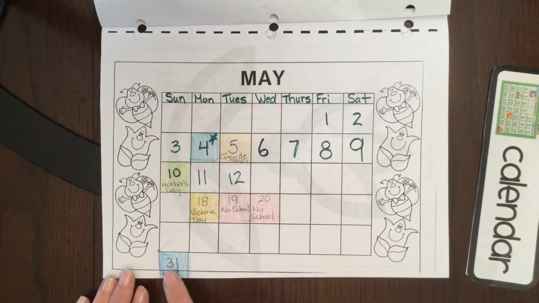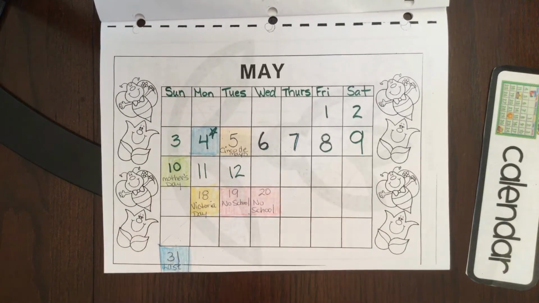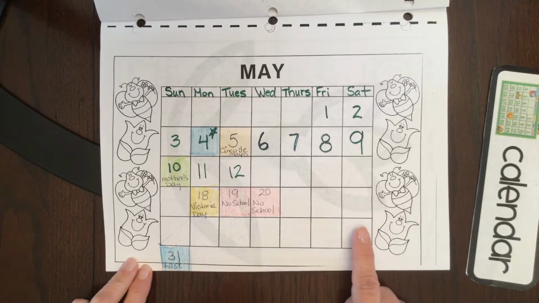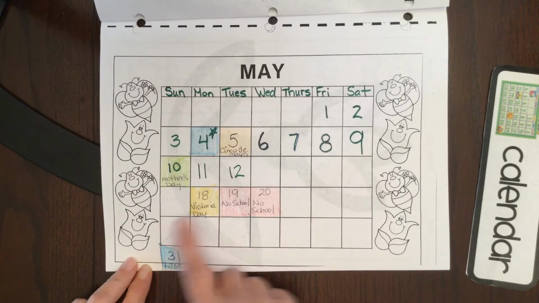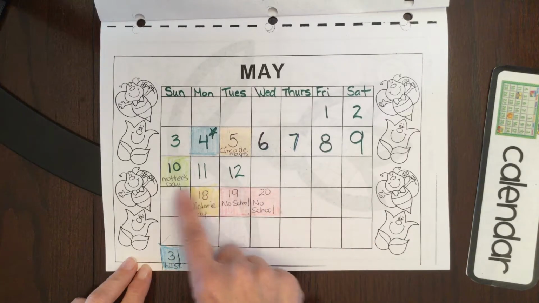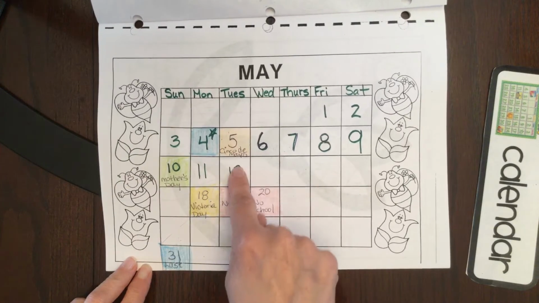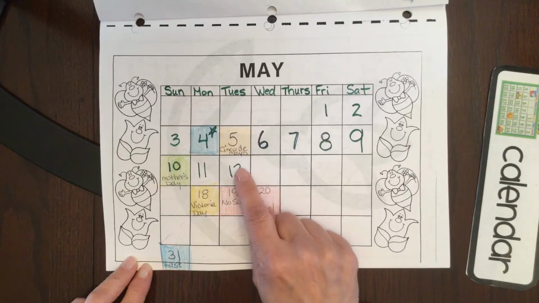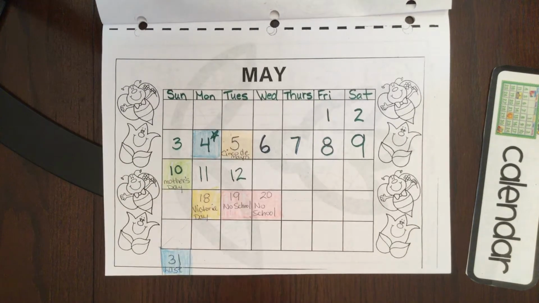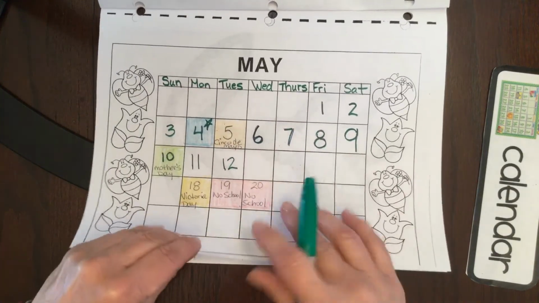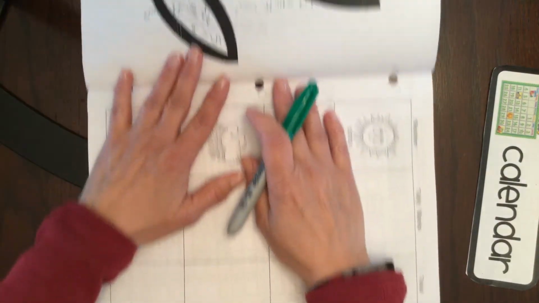We could subtract from the 31st back to 12 to see how many we have. So we would have 31. We'd have 1, 2, 3, 4, 5, 6, 7, 8, 9, 10, 11, 12, 13, 14, 15, 16, 17, 18, 19. 31 minus 12 equals 19. You can make lots of equations using your calendar as your guide.